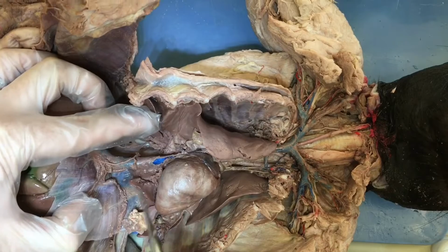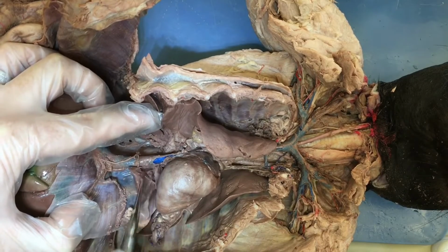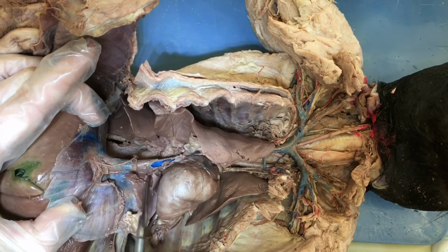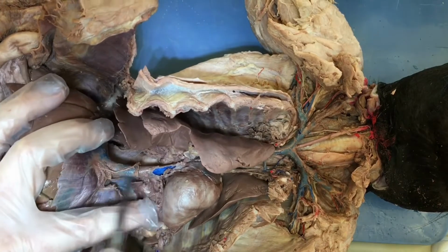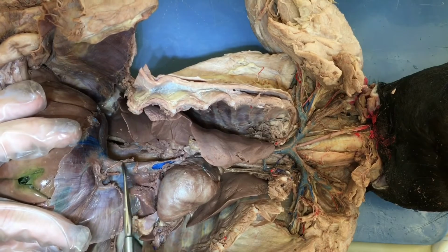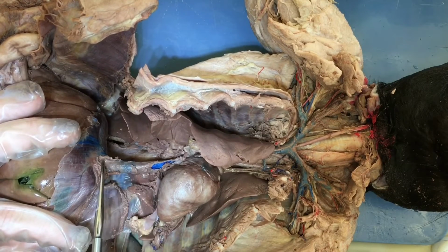Okay, now we're looking at the inferior vena cava. So we're inferior to the heart. So here's the heart. And then the vena cava is coming out the bottom of the heart right here. And it's going right into the liver. So that is the inferior vena cava.